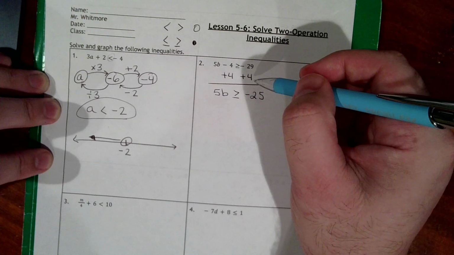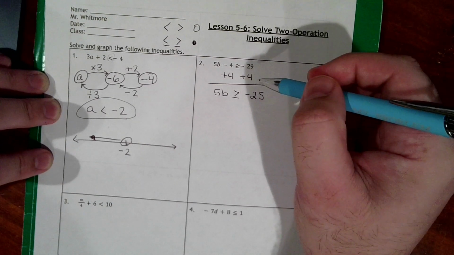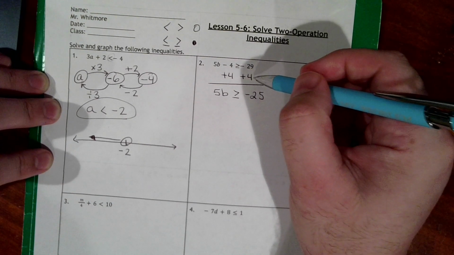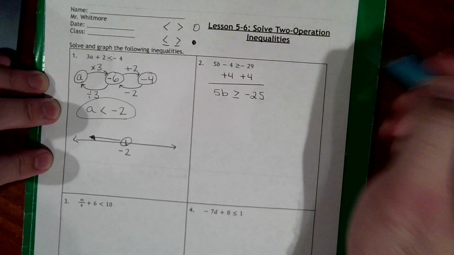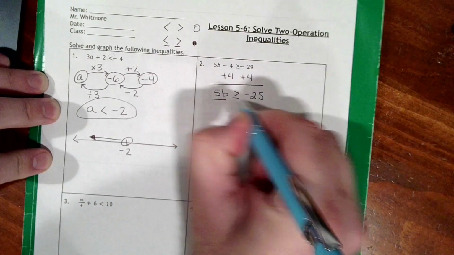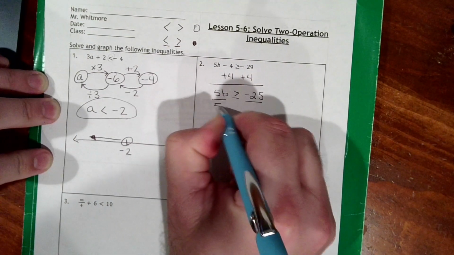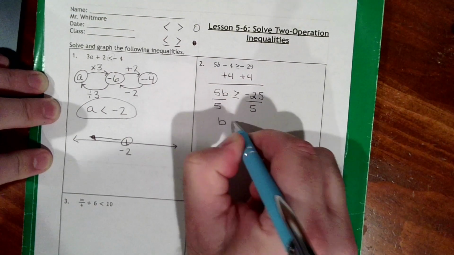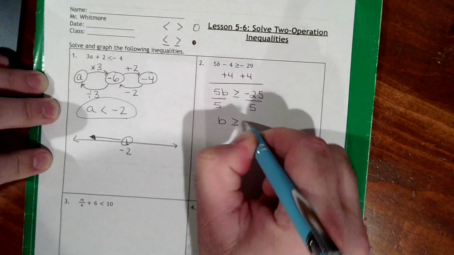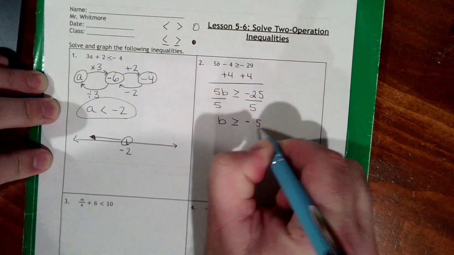If you subtracted 4, you would go more negative to negative 33. But since you're adding 4, you go less negative, and you go closer and closer to 0. Then we divide by 5. And we have b is greater than or equal to negative 5.